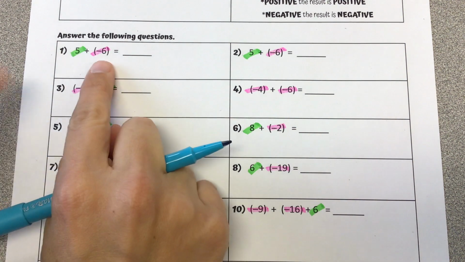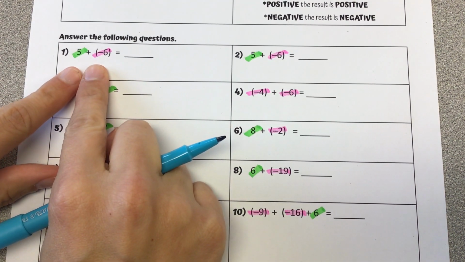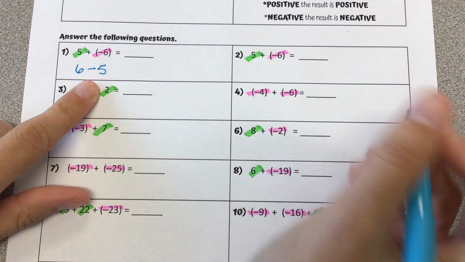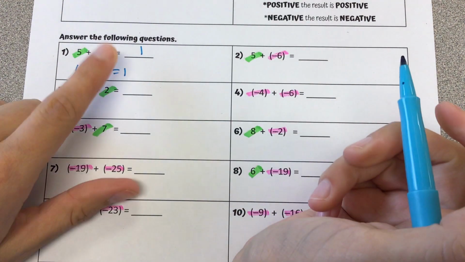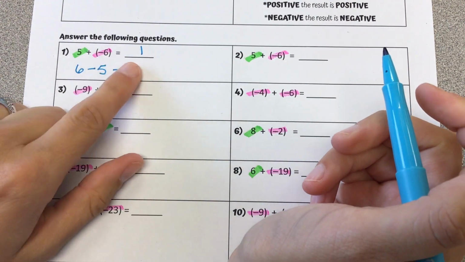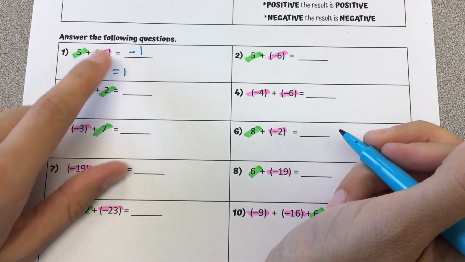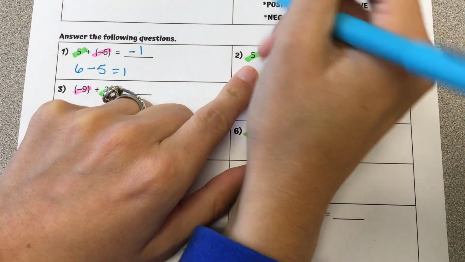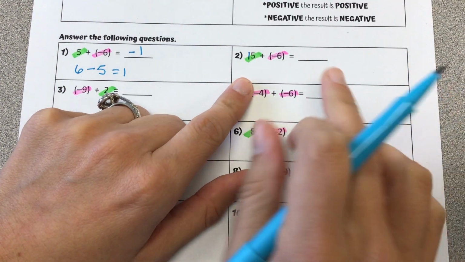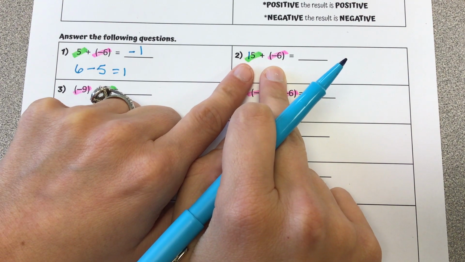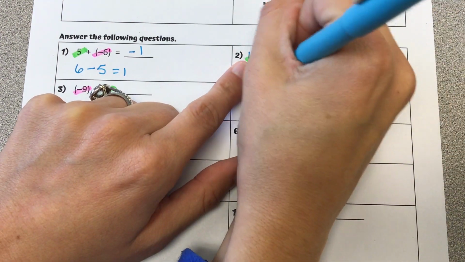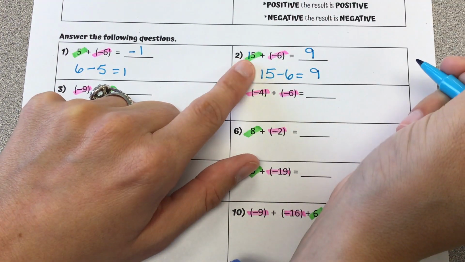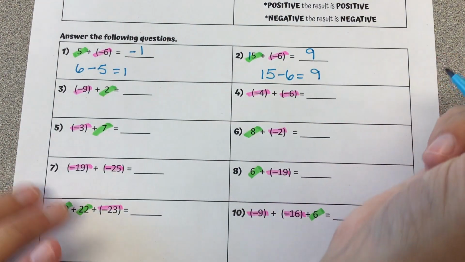So we have a positive and a negative. They're opposites, so we find the difference. We are just taking the bigger absolute value, 6 minus 5, which is 1. Since our bigger absolute value is negative, it is going to be negative. There are more negatives. Over here, whoops, that's the same thing. Let's make this 15. Okay. Over here we have opposites, so we find the difference. I'm taking the bigger absolute value, so 15 minus 6 equals 9. This time the bigger number is positive, so it's positive.